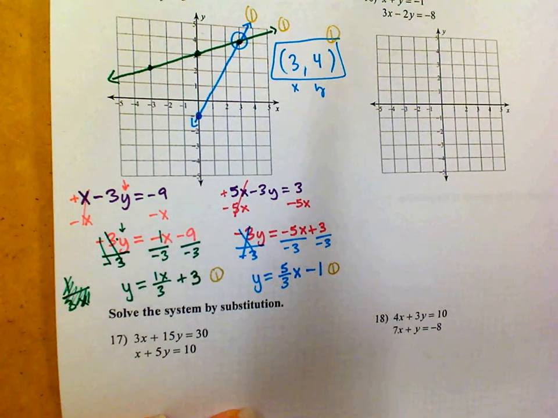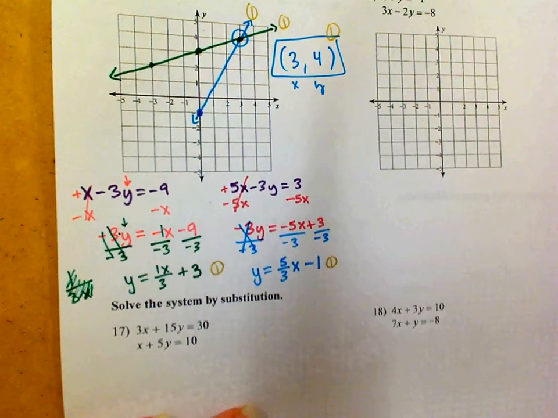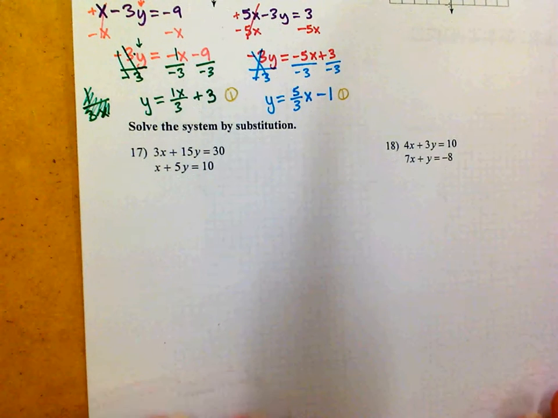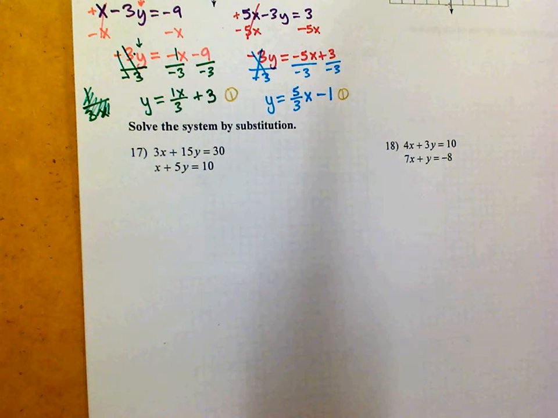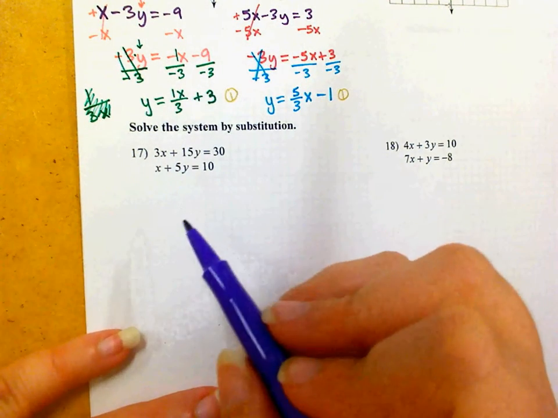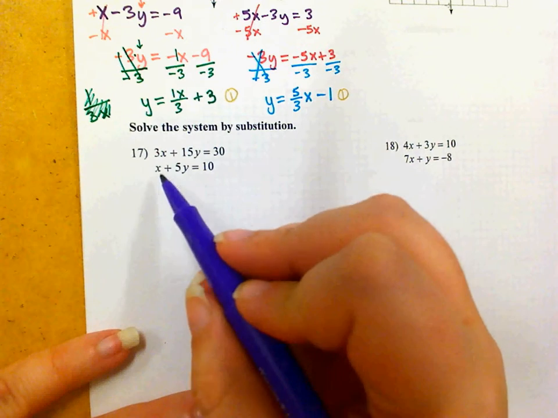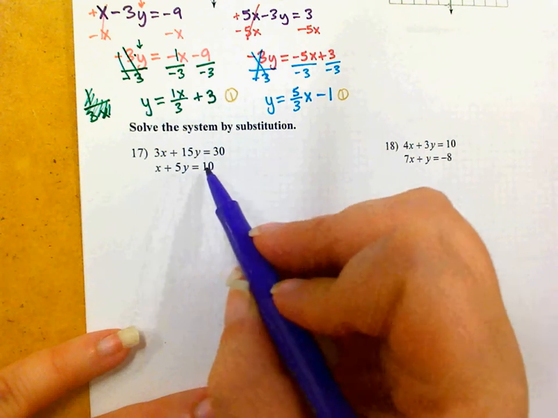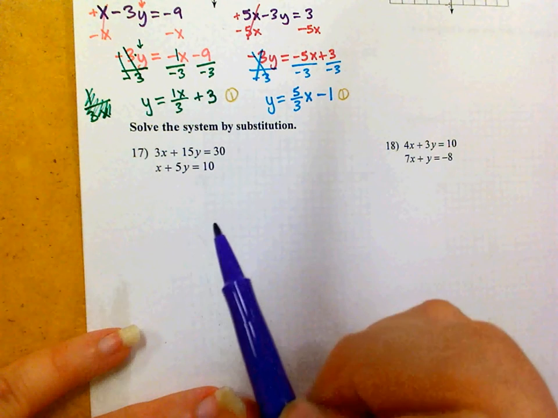Okay, solve by substitution. What do we do? Do you remember? Solving by substitution is where you want to get a variable by itself so that you can substitute into another. And I see that this has a 3, this has a 15, that has a 30. This has a 1, a 5, and a 10. Now, you could divide out, if you notice that things all divide by a number, but we're just going to go ahead and solve for this x.